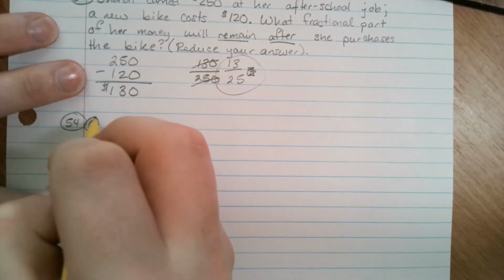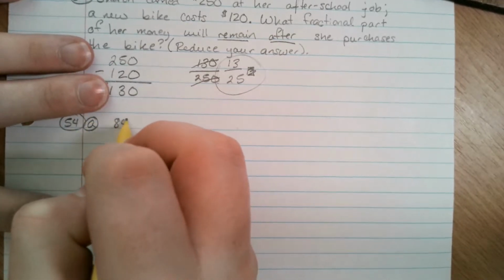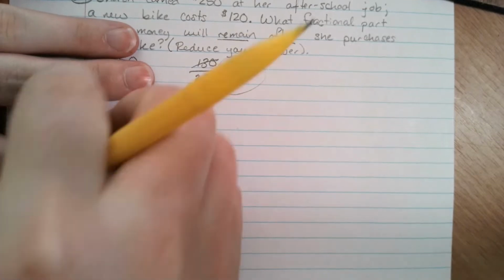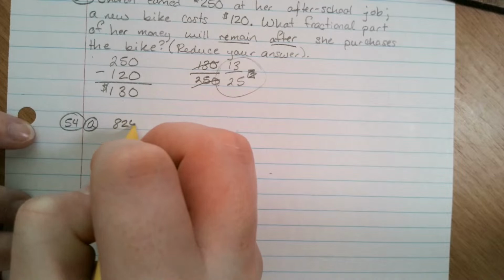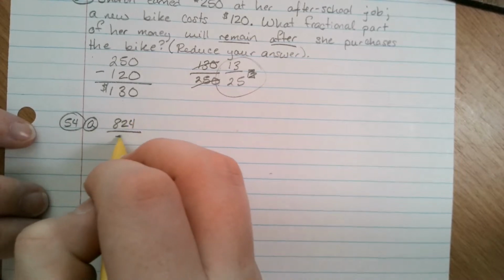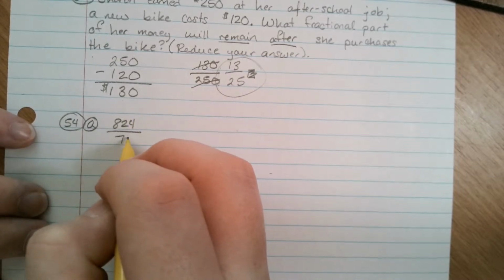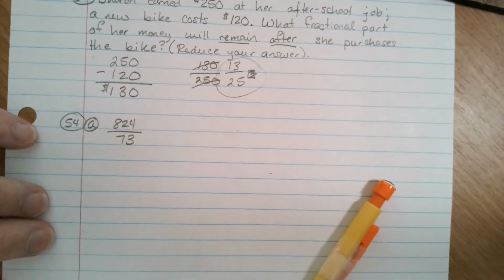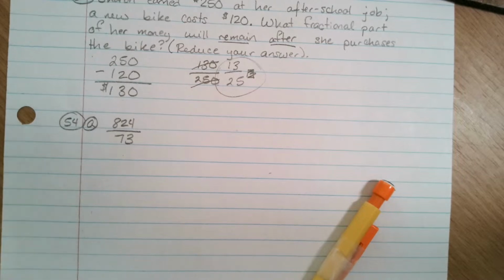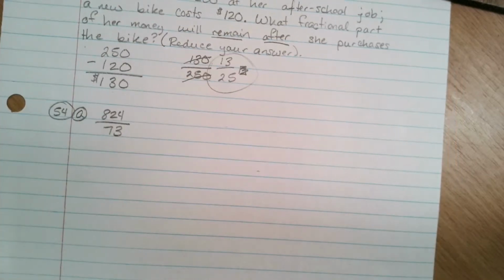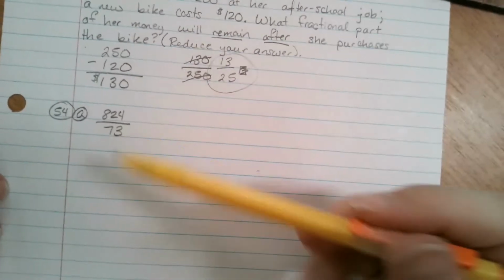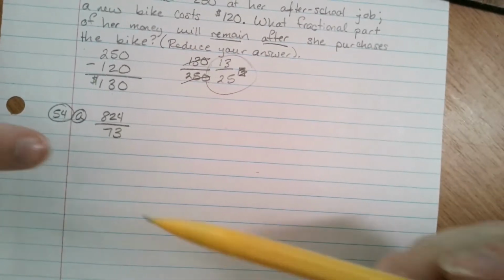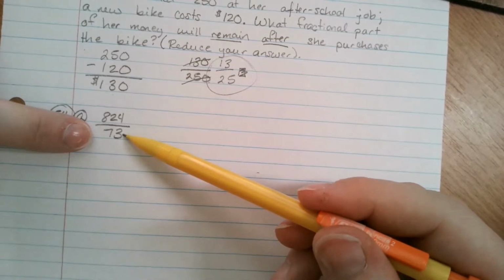So we're given part A, 824 over 73. Well, I don't inherently see anything here, but we can go through, starting with 73.